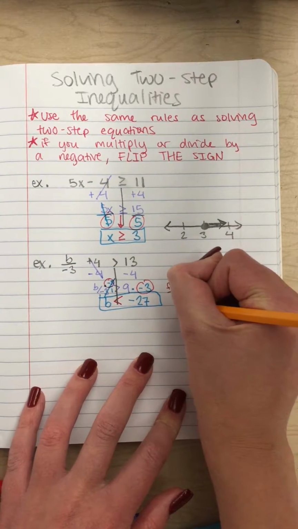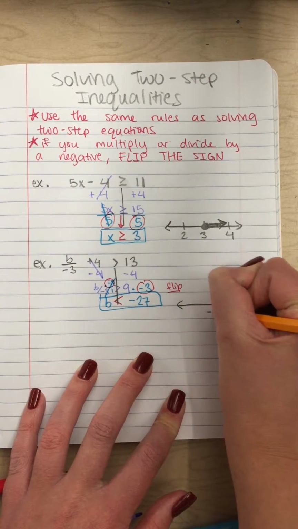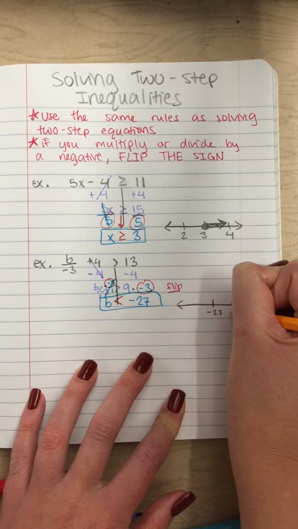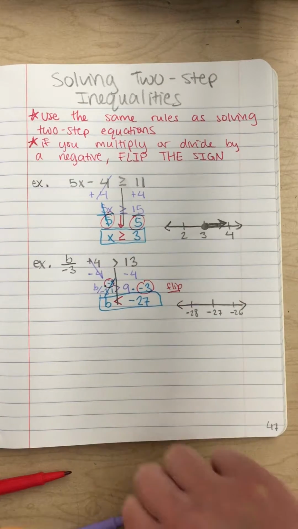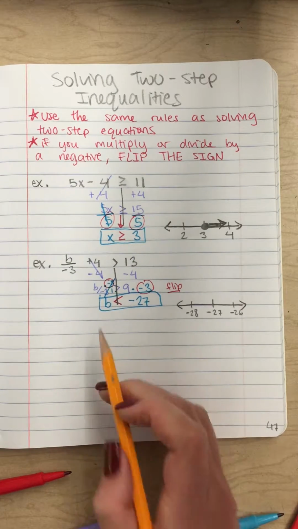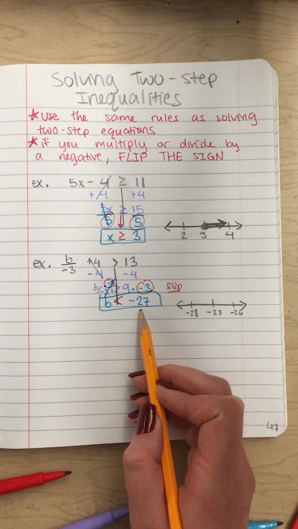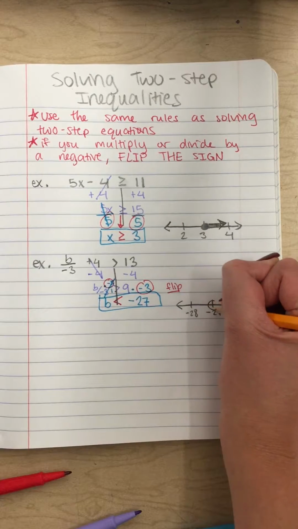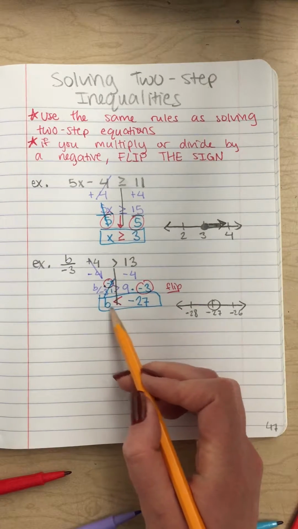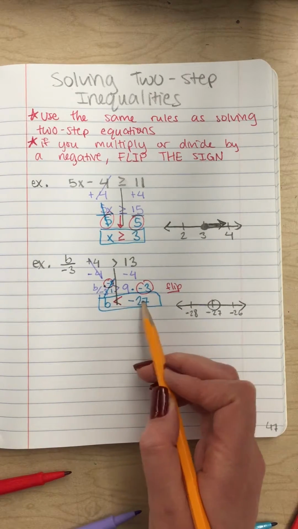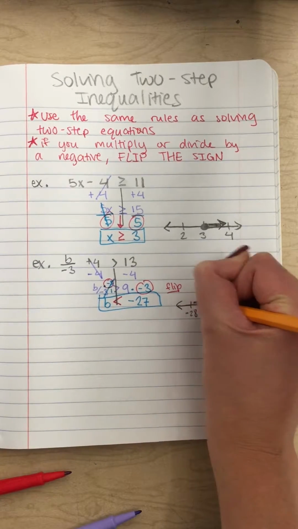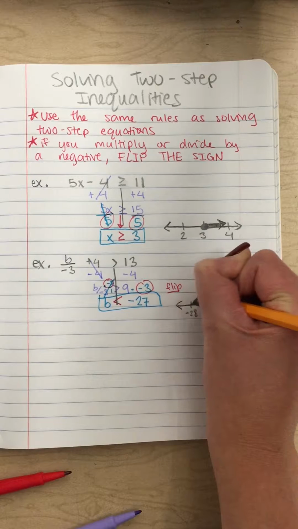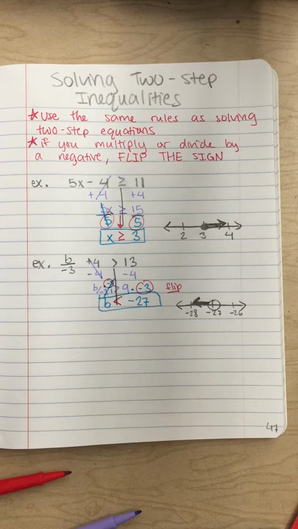Let's graph it. Negative 27, draw a couple numbers around it. It is not including negative 27, so I want to draw an open dot at negative 27, and then my solutions are smaller than negative 27, so I'm looking for anything less than. Well, less than is to the left, so that's where my solutions go.